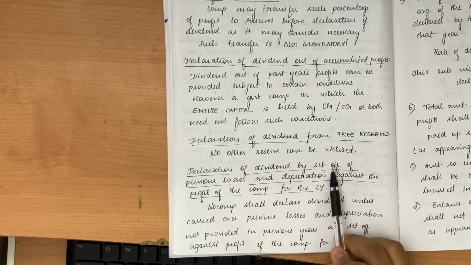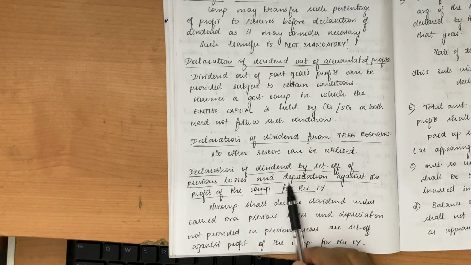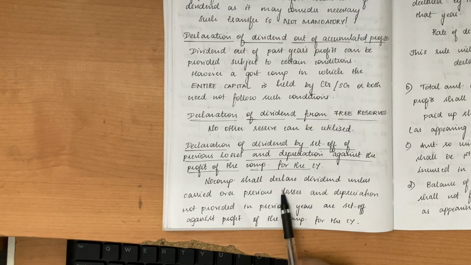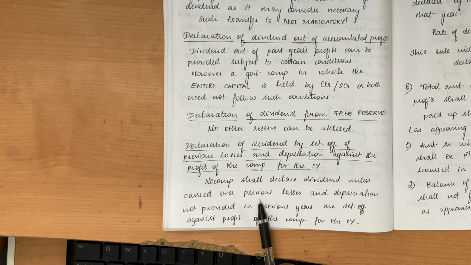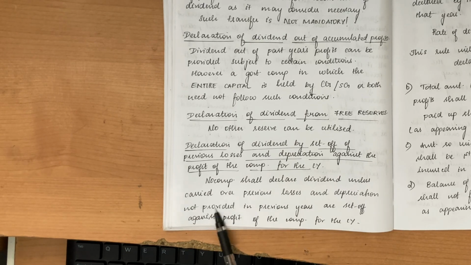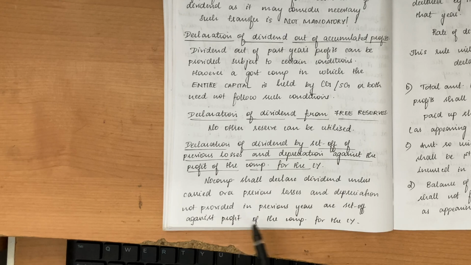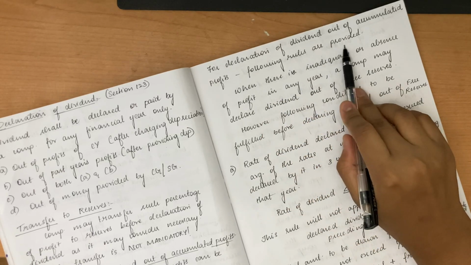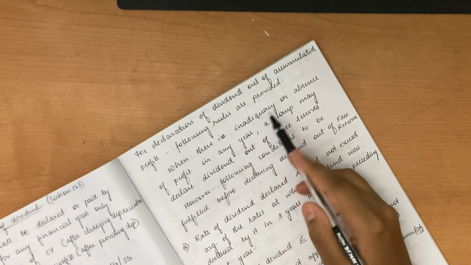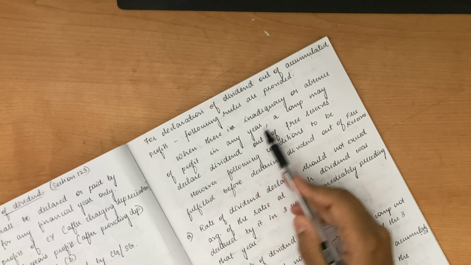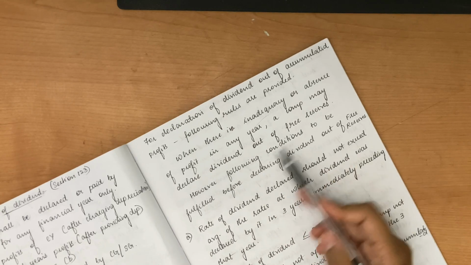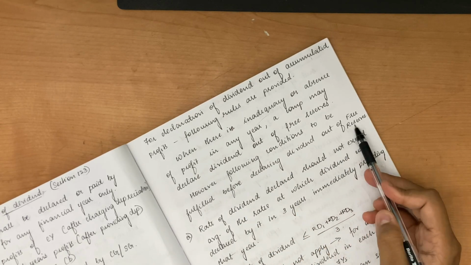Declaration of dividend by set off of previous losses and depreciation against the profit of the company for the current year. No company shall declare dividend unless carried over previous losses and depreciation not provided for in the previous years are set off against the profit of the company for the current year. For declaration of dividend out of accumulated profits, following rules are provided. When there is inadequacy or absence of profit in any year, a company may declare dividend out of free reserves. However, following conditions to be fulfilled before declaring dividend out of free reserves.